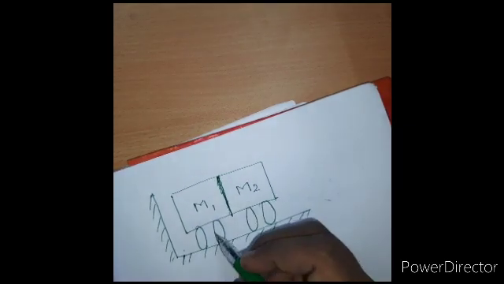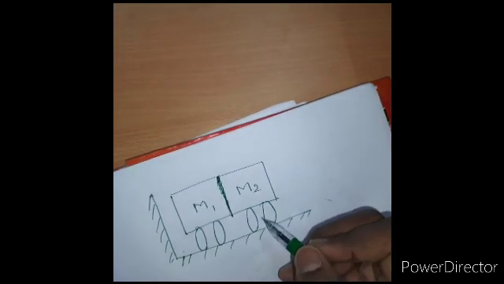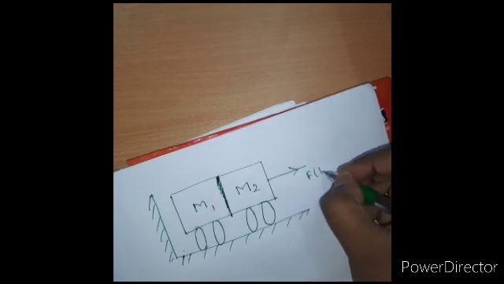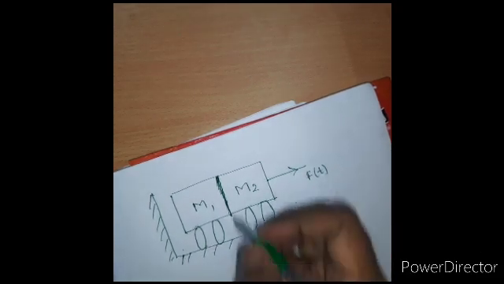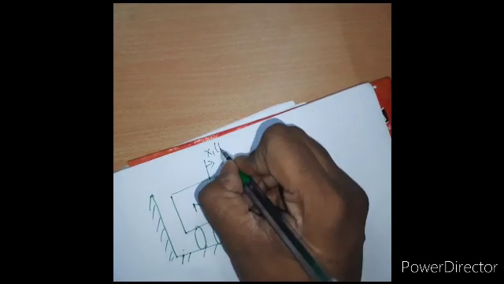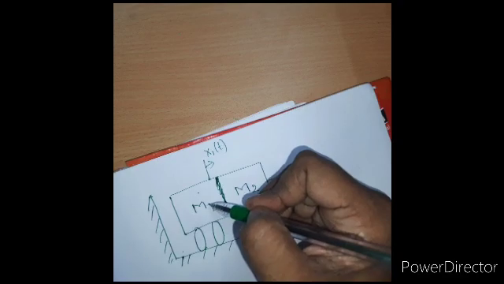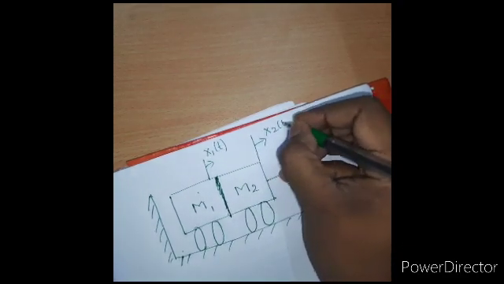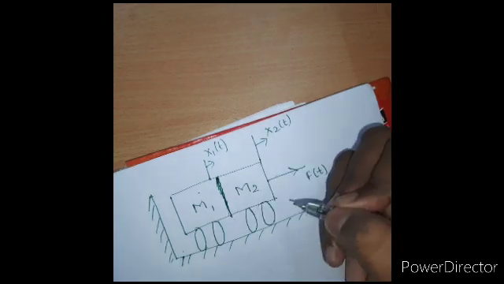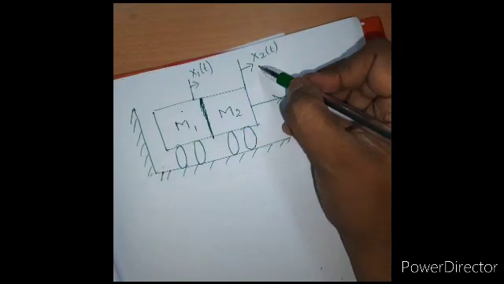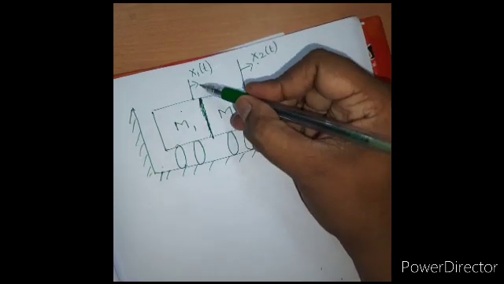Now what I will do? I will apply f of t and pull it. This mass will have a displacement of x1 of t because it is with respect to mass m1. This will have a displacement of x2 because it is with respect to this mass. When I pull this f of t, first x2 will come, then x1 will come.